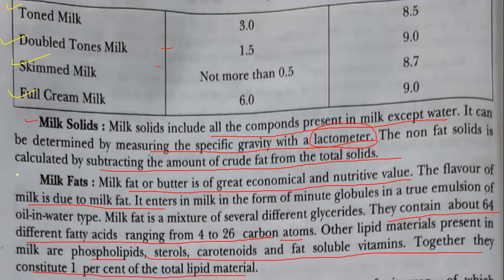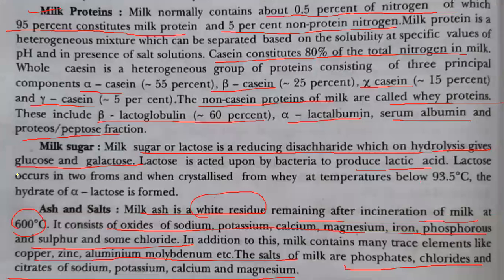It is a mixture of different glycerides. About 64 different fatty acids ranging from 4 to 26 carbon atoms are present over there. The other nutrients, like phospholipids, sterols, carotenoids, and fat-soluble vitamins, are also present in the milk.